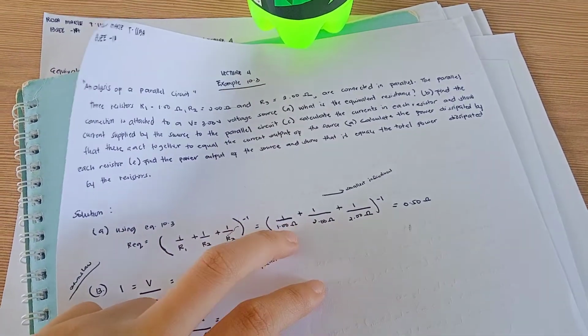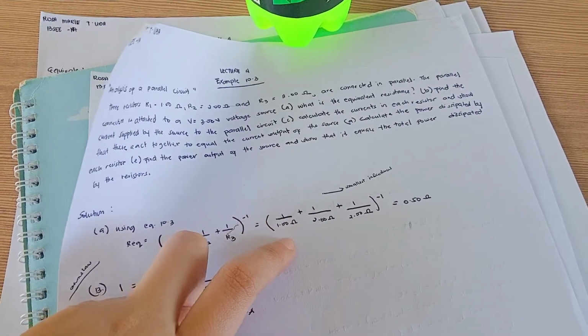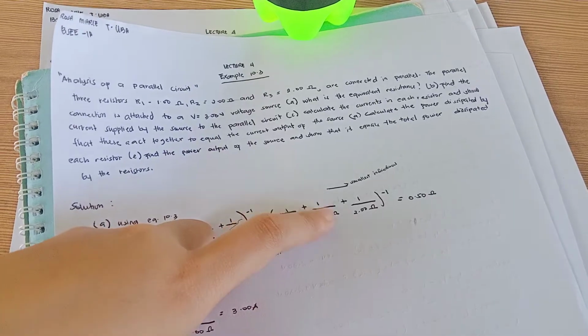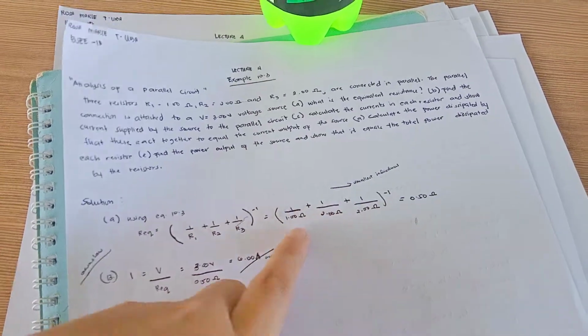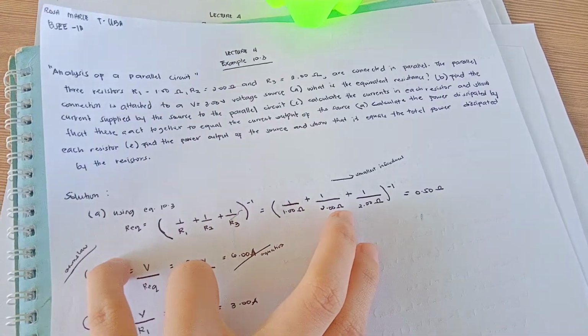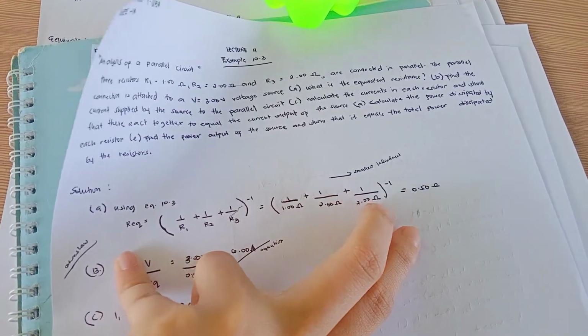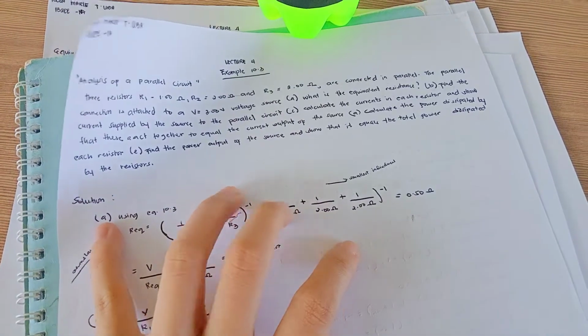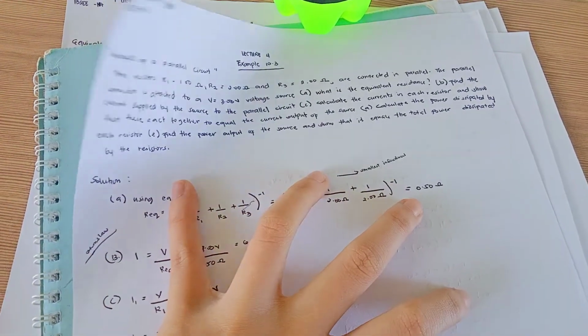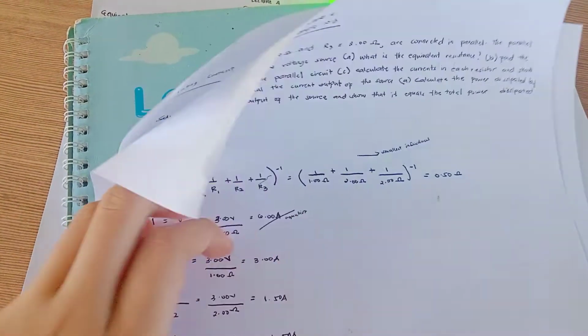Like a processor, we take the smallest individual resistance. So, raised to the power of negative 1, we arrive at the answer of 0.50 ohm.